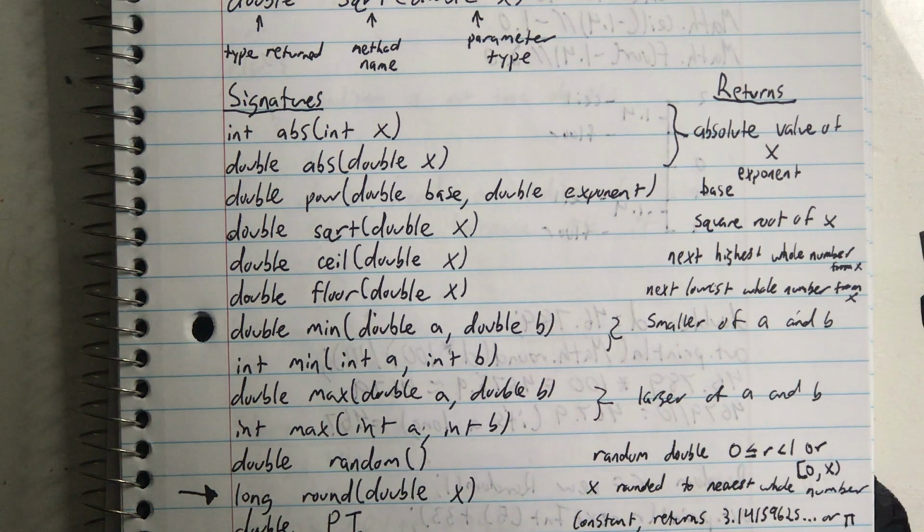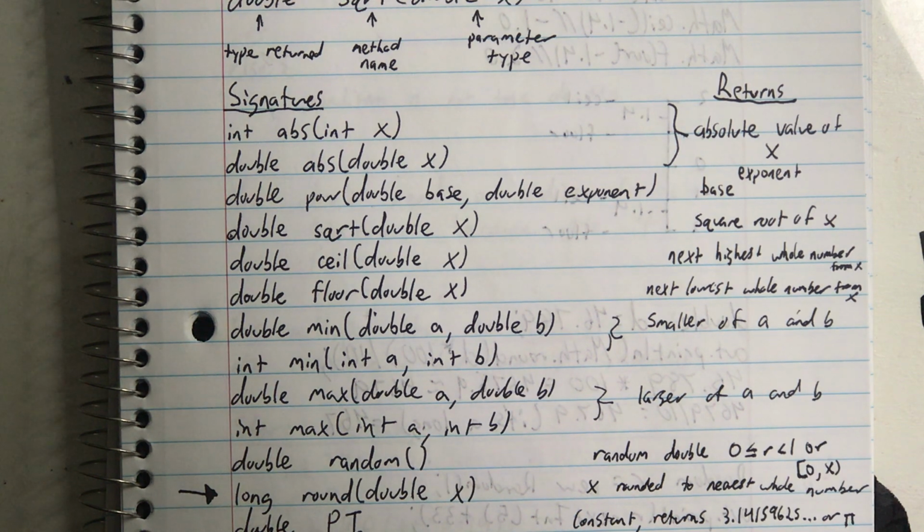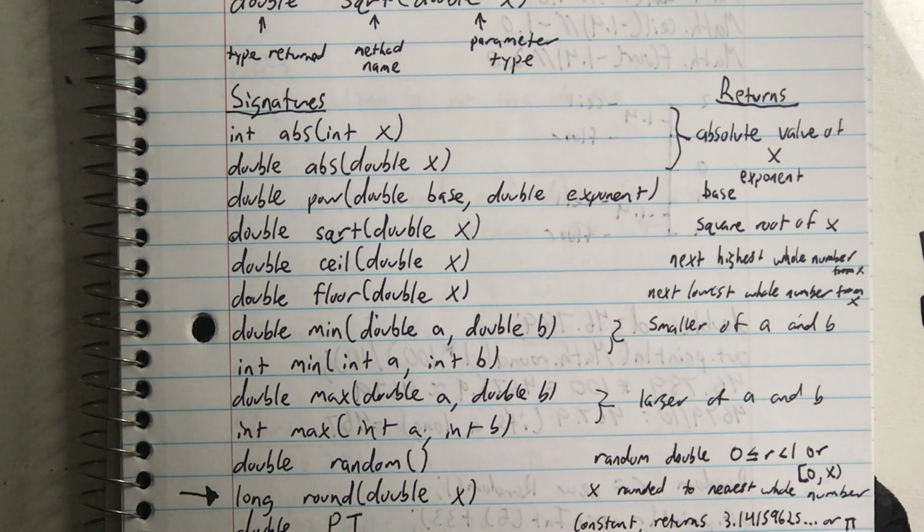Now double pi is a constant, right? Usually when we name constants, the variable name is in all caps. And of course, if you know the digits of pi, it's 3.14159625 and so on, right? So if you want to use it, you type in capital PI. It's already made for you. You don't have to make your own variable for pi because it's in the math class.